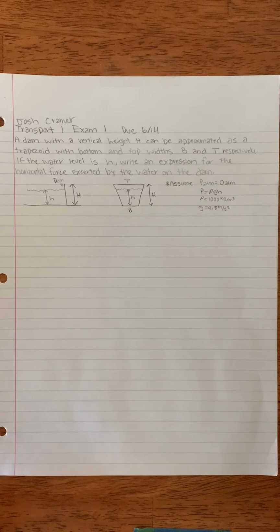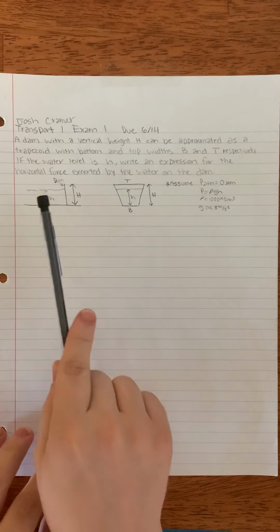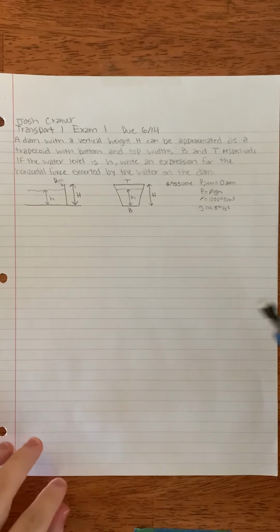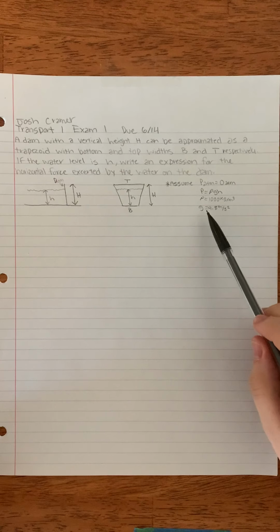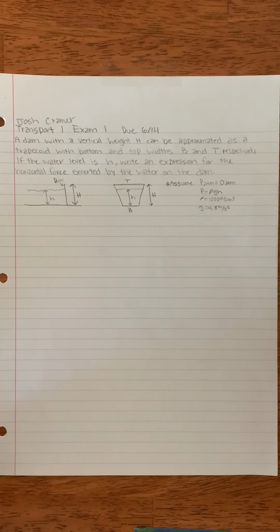So the question is asking for us to find an expression for the horizontal force exerted by water onto a dam. And so here we have two figures just to show what this question is asking, and we can assume the following things: that the atmospheric pressure is 0 atmospheres, that the equation pressure is equal to the density times the acceleration due to gravity times the height. We can assume that the density of water is 1,000 kilograms per meter cubed, and the acceleration due to gravity is 9.8 meters per second squared.